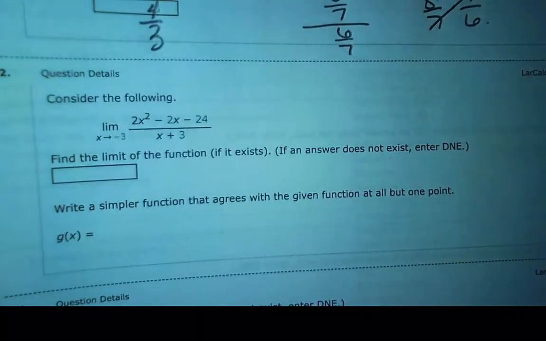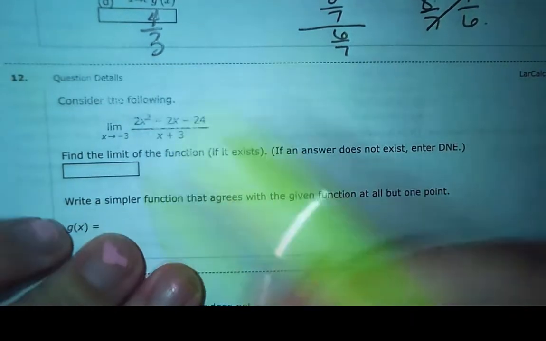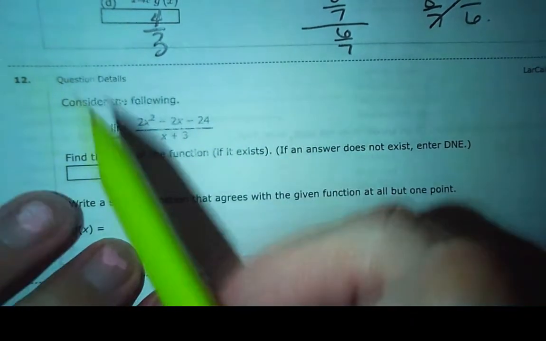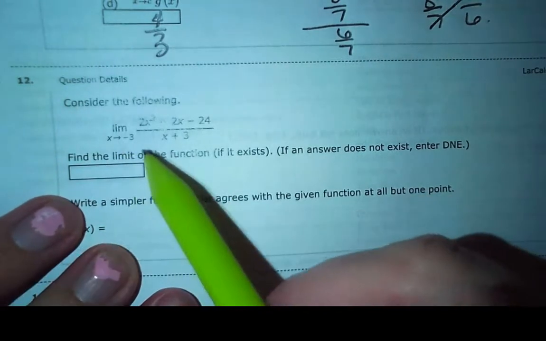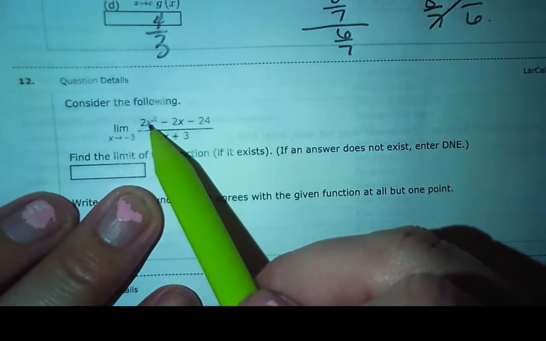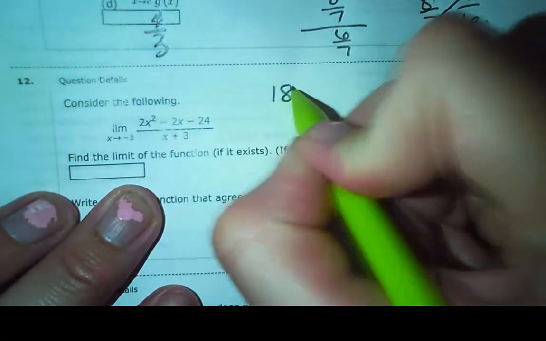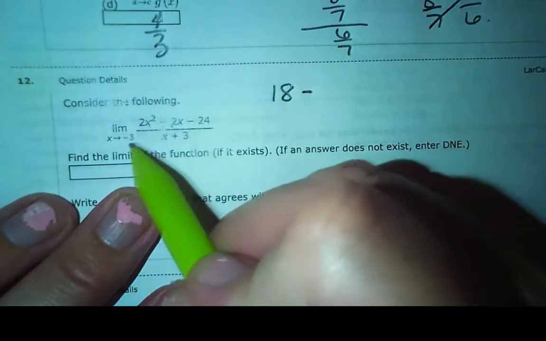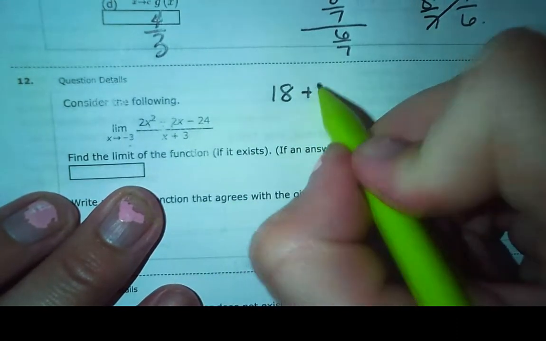Okay, so now find the limit of the function. And again, this one I'm going to spend some time on for a second. So I want to try direct substitution first. So far we've been fine and dandy with that. So if I try direct substitution, I have 2 times -3 times -3. So 2 times 9 is 18. Okay, minus 2 times -3 is going to be a plus 6.